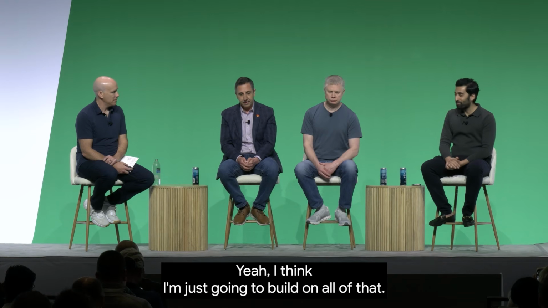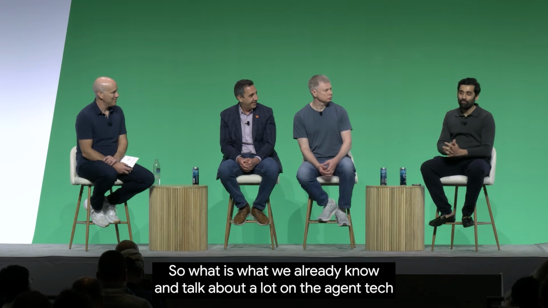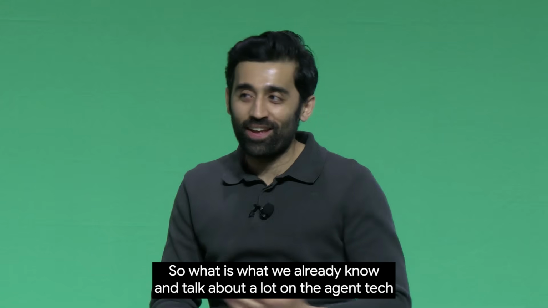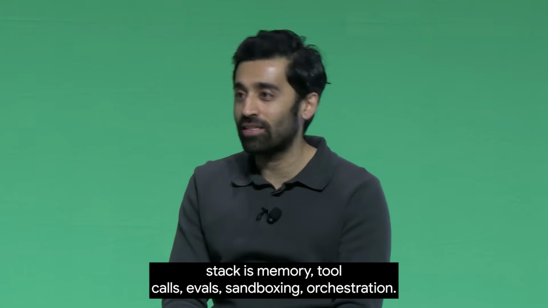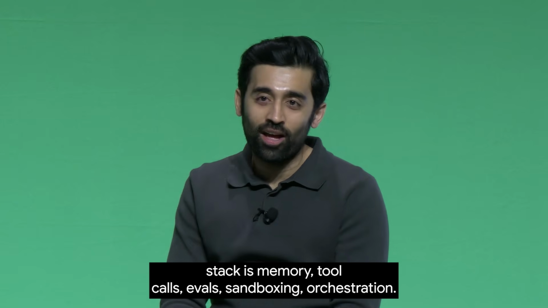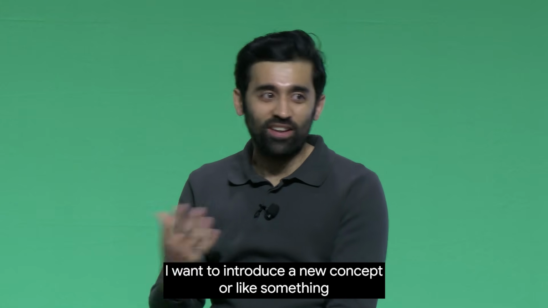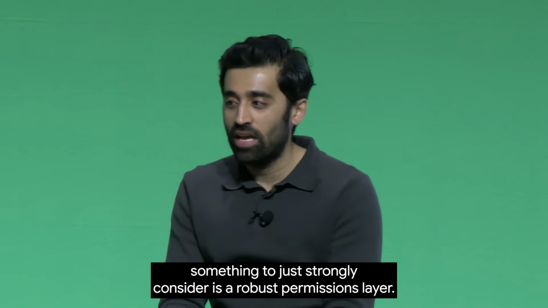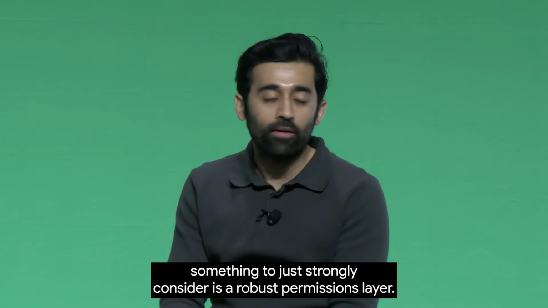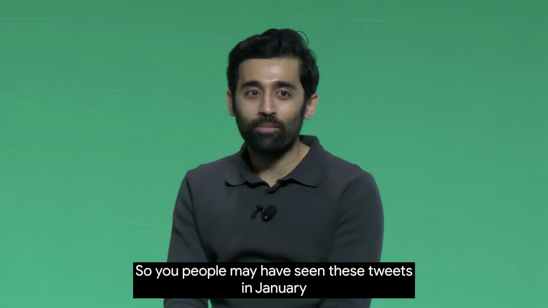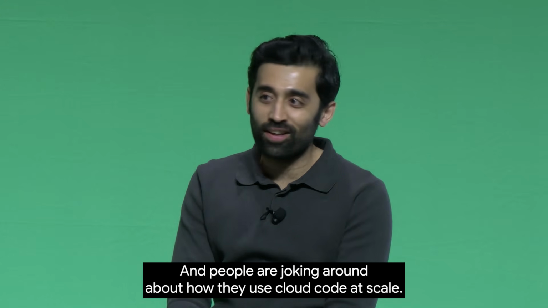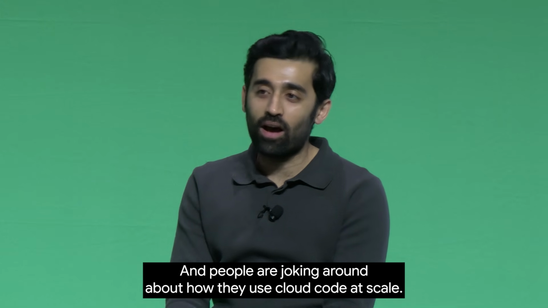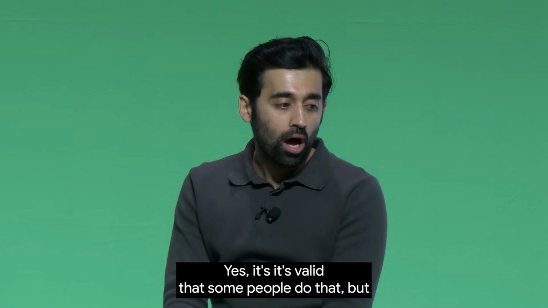Yeah, I'm just going to build on all of that, right? So what we already know and talk about a lot on the agent tech stack is memory, tool calls, evals, sandboxing, orchestration. I want to introduce a new concept, or something to strongly consider, which is a robust permissions layer. People may have seen these tweets in January about dangerously skip permissions, and people joking around about how they use Claude Code at scale.